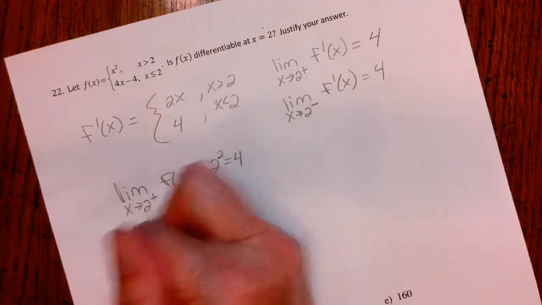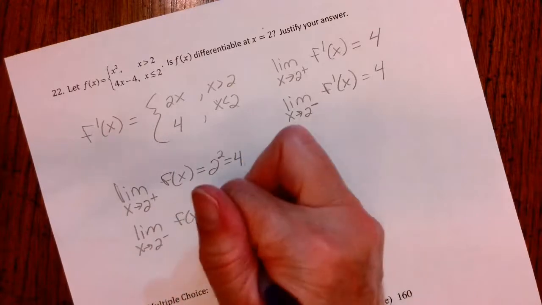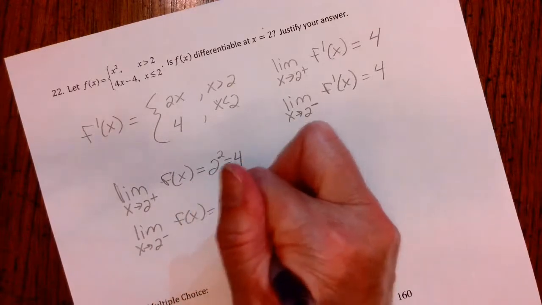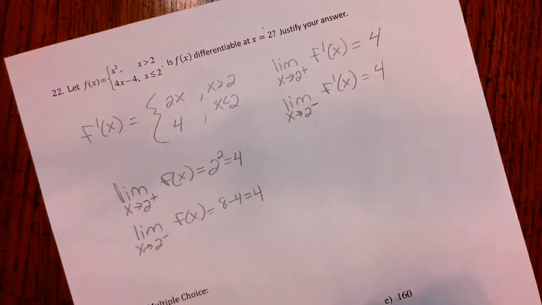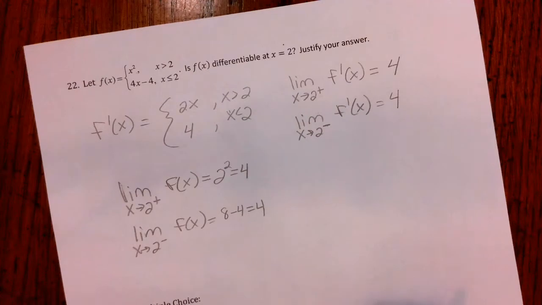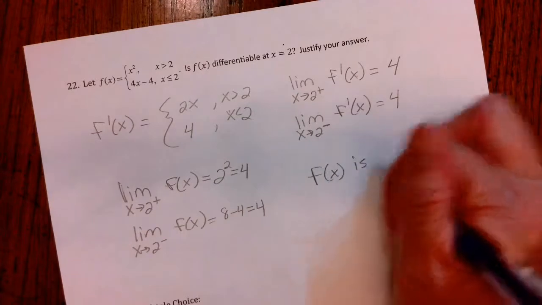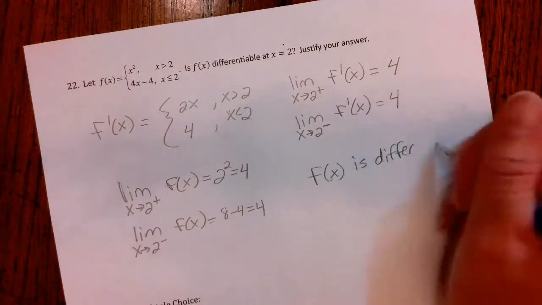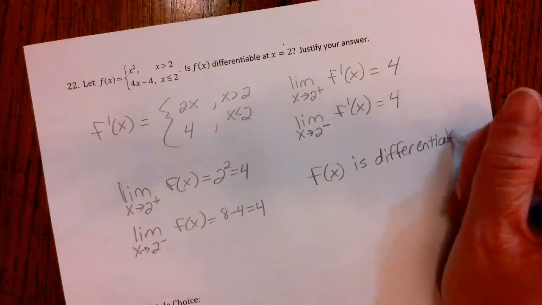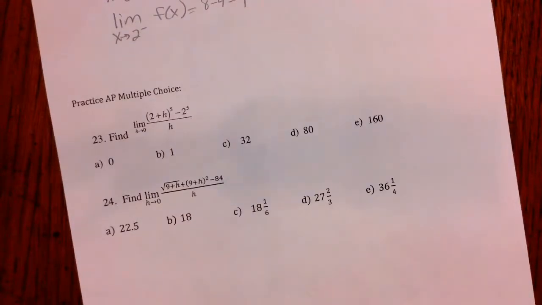If I take the limit as x approaches 2 from the left of f, that's 4 times 2 is 8 minus 4, which is 4. We're in good shape because f is continuous at 2. So yes, f of x is differentiable at x equaling 2. I would pause the video, try the multiple choice, and then come back and listen.